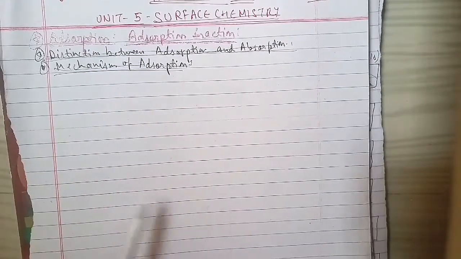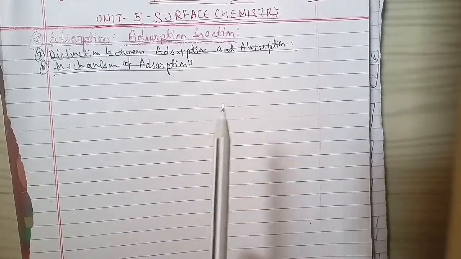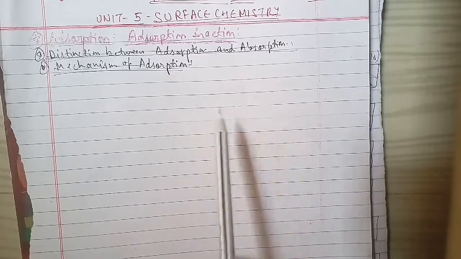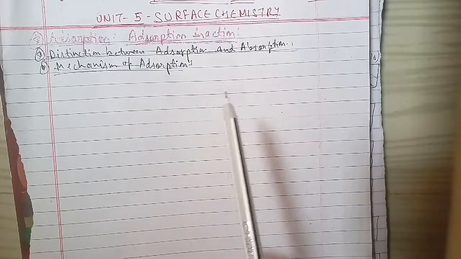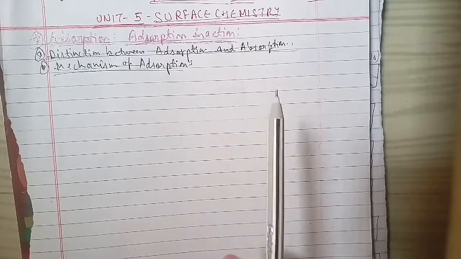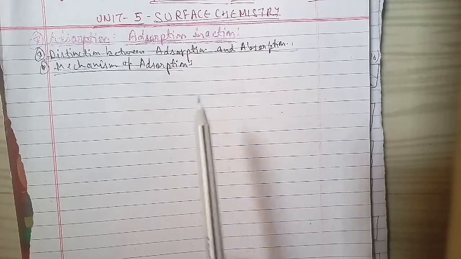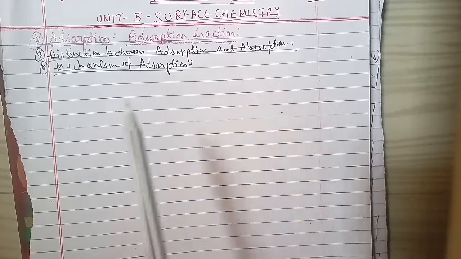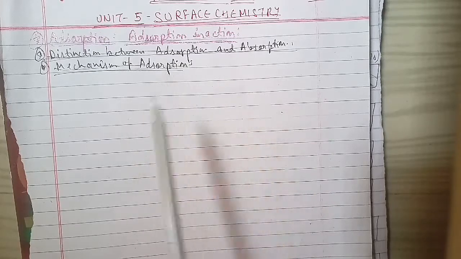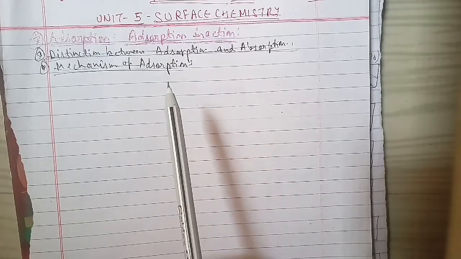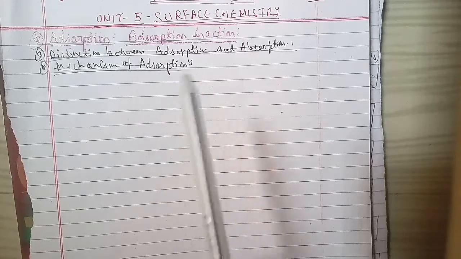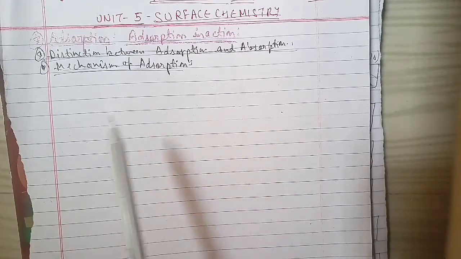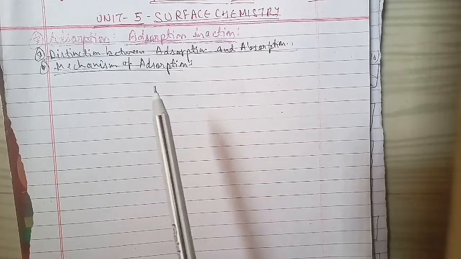Adsorption arises due to the fact that the surface particles of the adsorbent are not in the same environment as the particles inside the bulk of the adsorbent. Inside the bulk, all the forces acting between the particles are mutually balanced, but on the surface the particles are not surrounded by atoms or molecules of their kind on all sides, and hence they possess unbalanced or residual attractive forces.